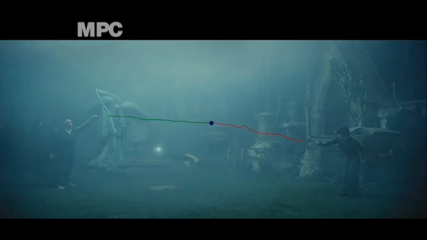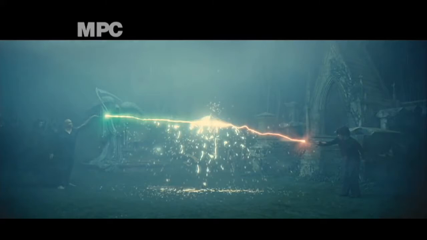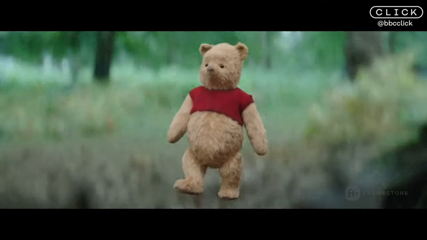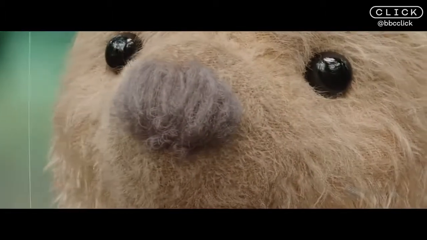For my project, I decided to research VFX, also known as visual effects, in movies and explain how they work and the history of VFX and how it's evolved over the many years it's been around.